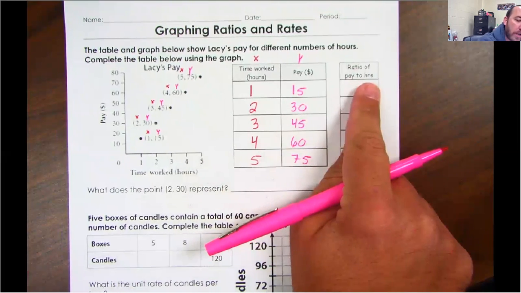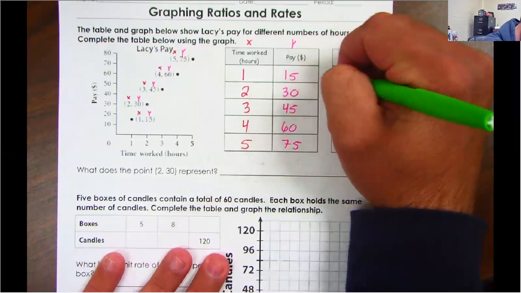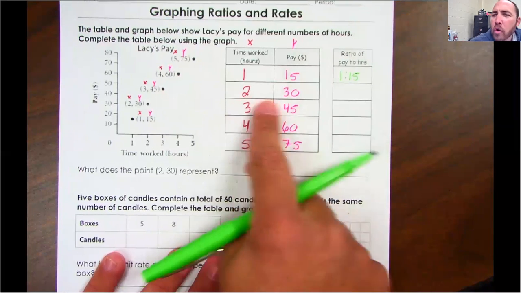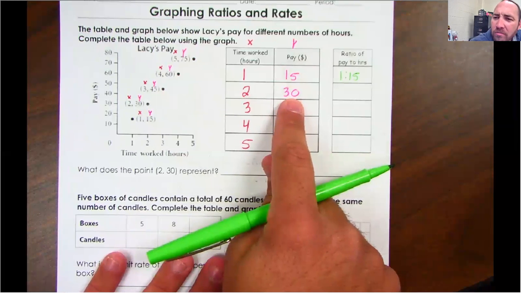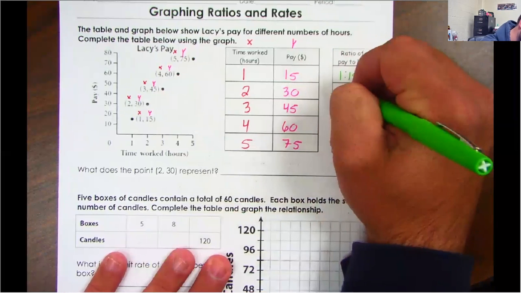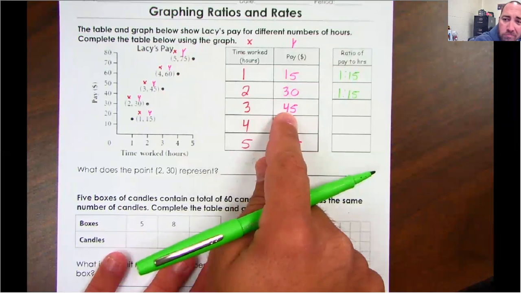Now, what is the ratio of pay to hours? Well, this first one is 1 to 15. Guys, can't 2 over 30 simplify down? Well, yeah, it simplifies down to 1 to 15. Doesn't 3 over 45 simplify down?